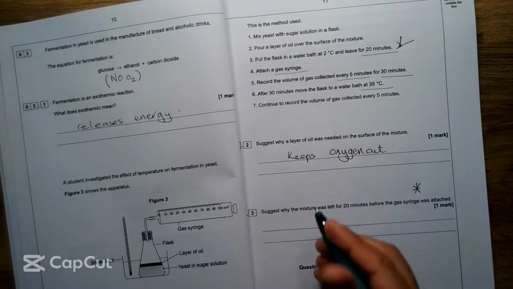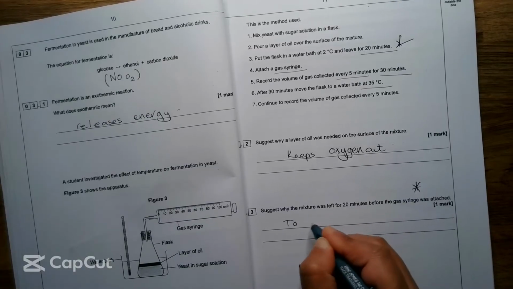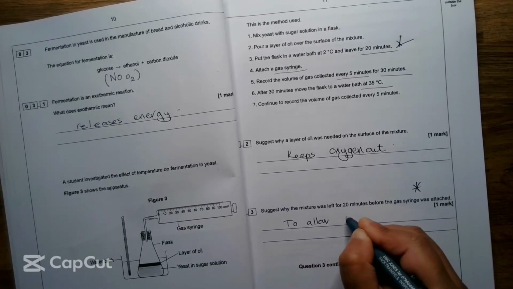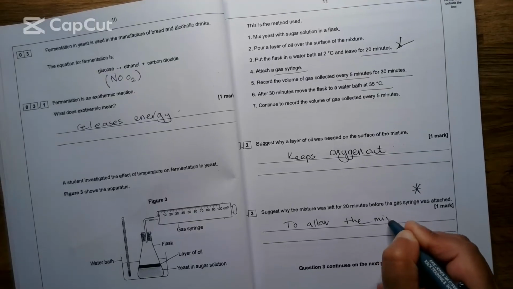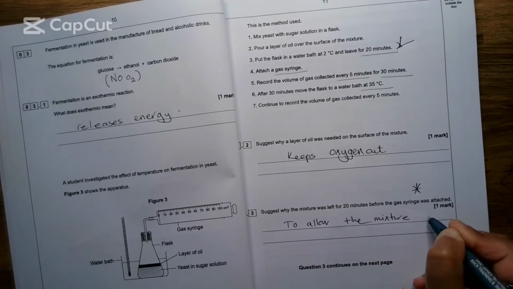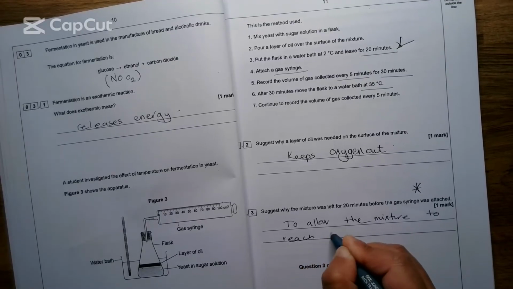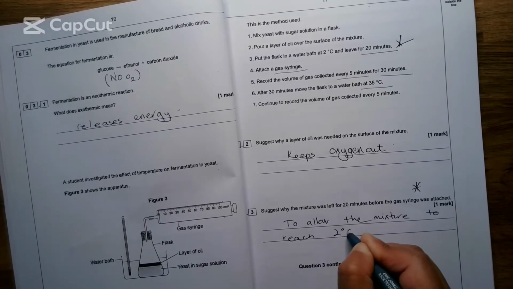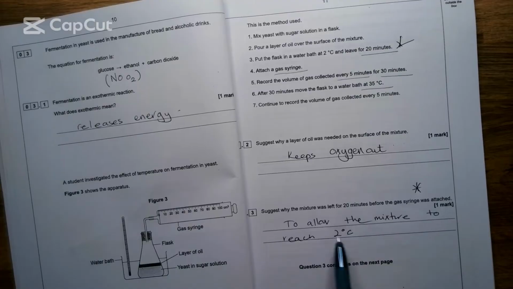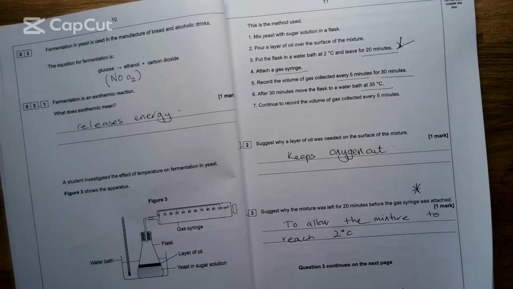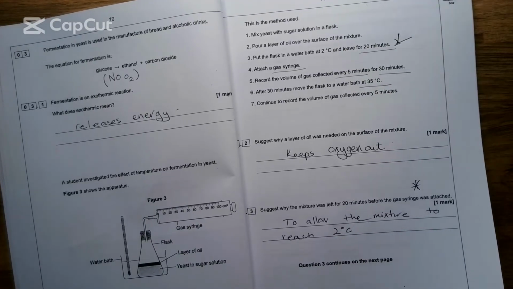So here, the answer would be to allow the mixture to reach 2 degrees Celsius, or to reach the temperature.